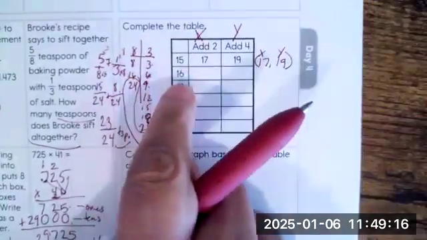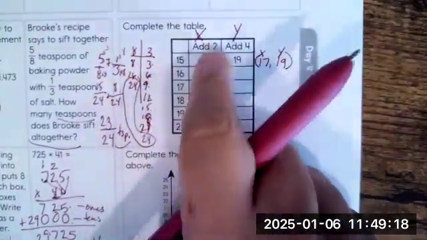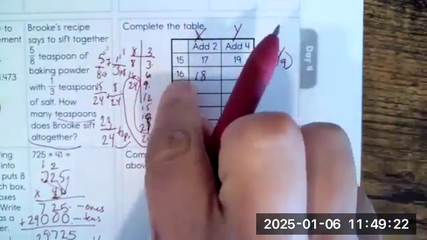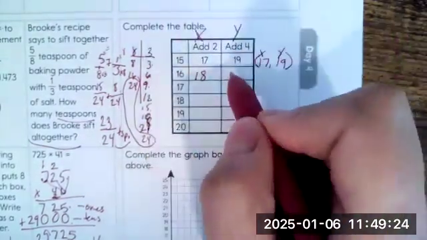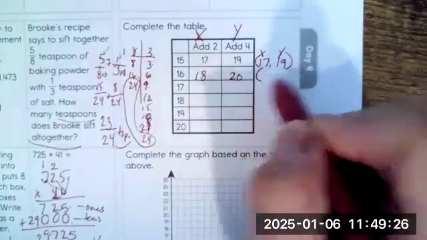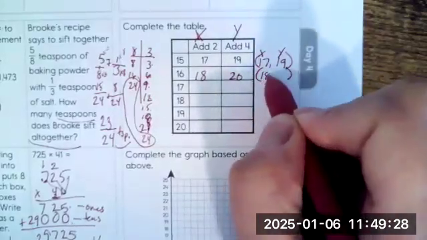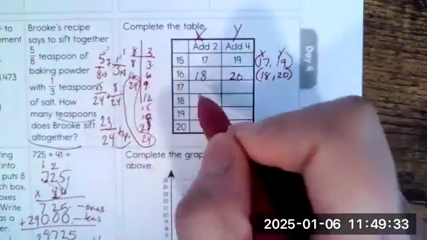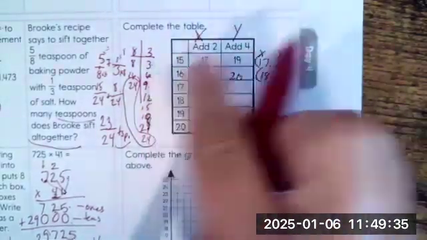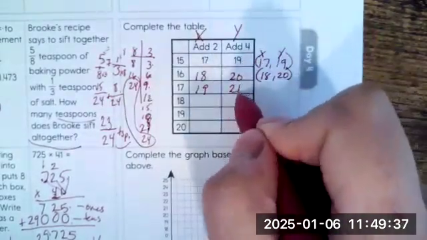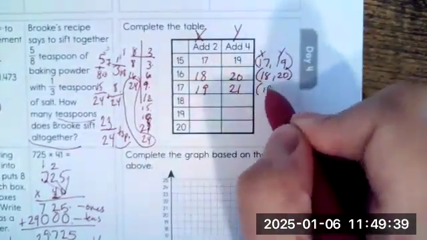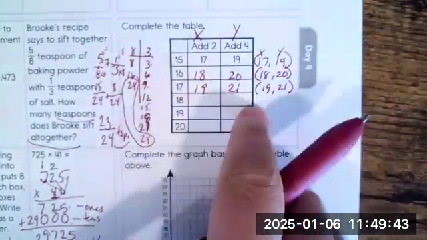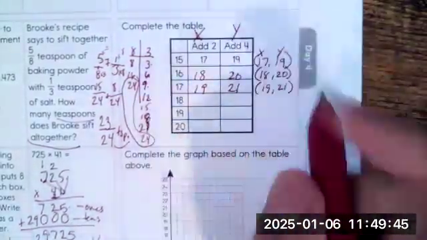Okay, so I'm going to come here. Let's go to the next number. 16 plus 2 is going to be 18, and you can see the pattern coming up right away. 16 plus 4, that's going to be 20, and this will be your next set of pairs that we're going to graph. And then you do the same thing, 17 plus 2, 19. 17 plus 4, 21. And you keep going. This is your next pair. So keep going. You're going to do 18, 19, 20. All right, we can't wait.